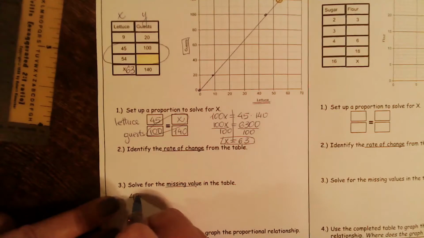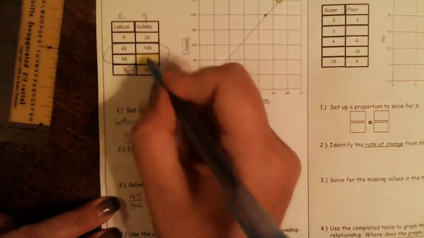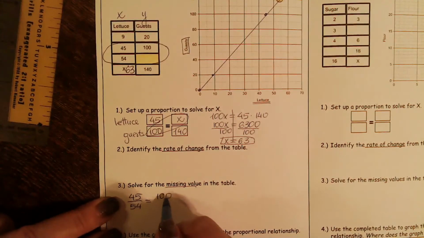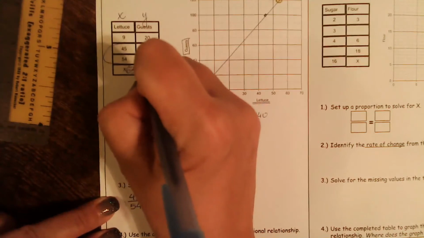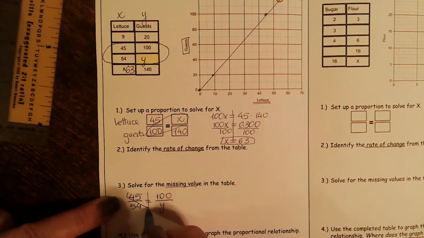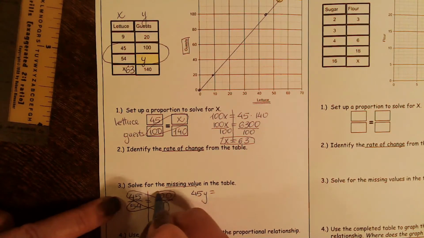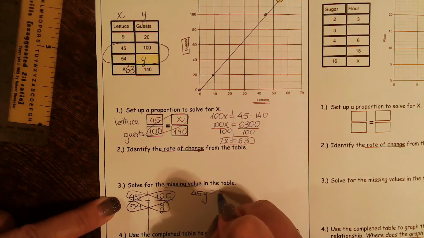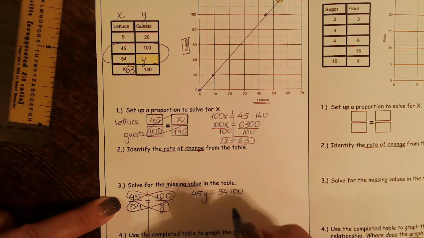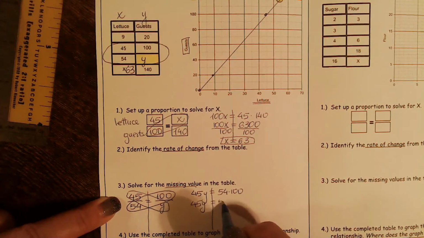45 to 54 is the same as 100 going to an unknown. Now let's label it y this time. To solve, we cross multiply, and 54 going across with 100. y equals 5,400.